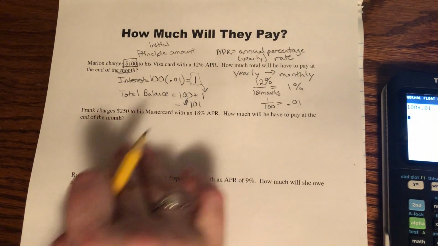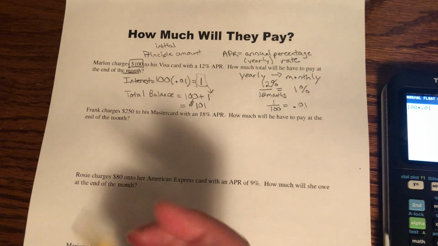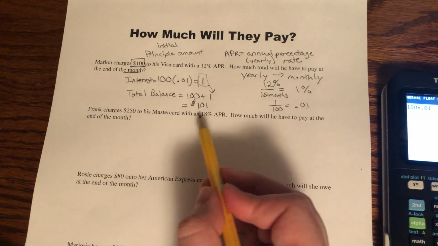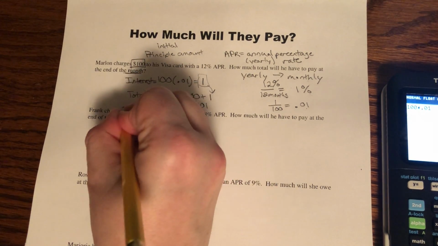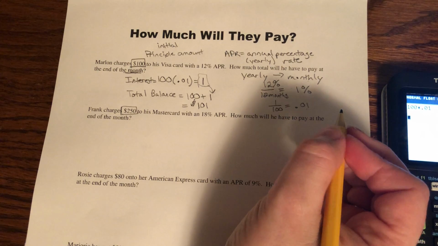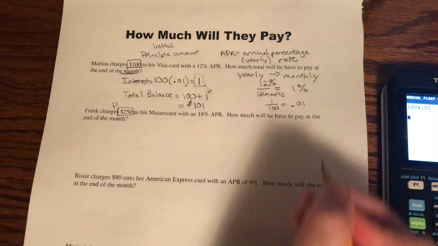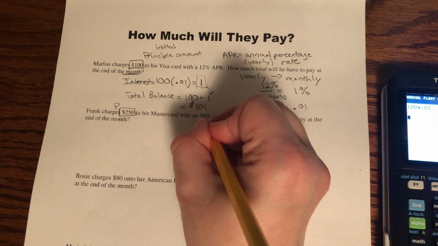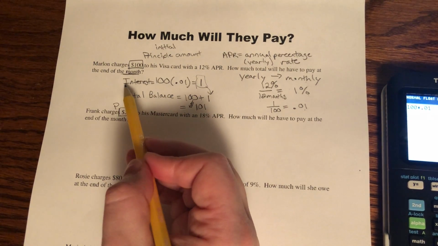Now, if we go to this next one, we're going to be dealing with some different numbers. Similar setup, though. Frank charges $250 to his MasterCard with an 18% APR. So this time, the 250 is the principal amount, or the initial balance. So I'm going to put P next to this to keep track of the fact that that's my principal. I don't want to use I for initial because I would much rather use I for something like interest.